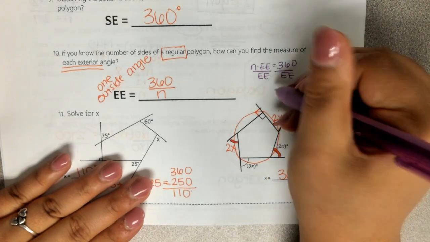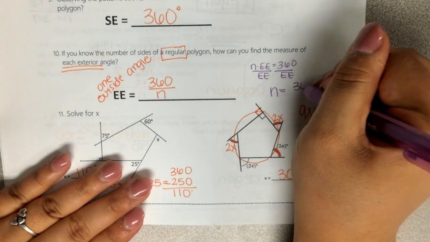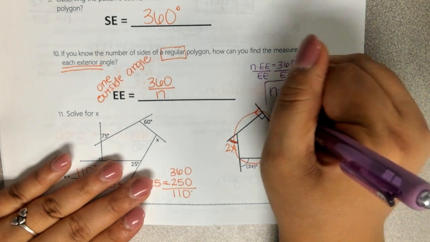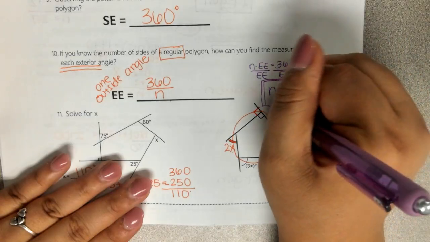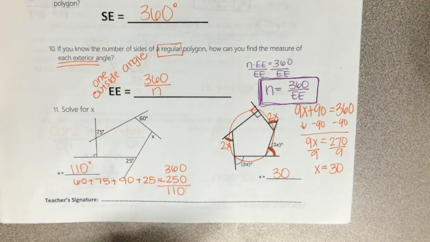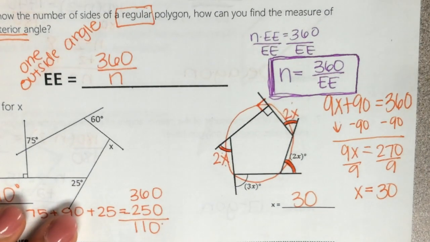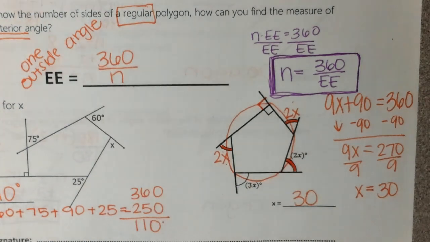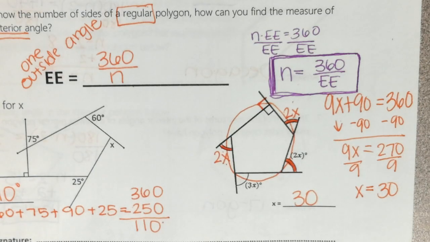So I need you to write this down. N equals 360 divided by EE. To find the number of sides, you can do 360 divided by one exterior angle. Write that down, please. N equals 360 divided by EE.